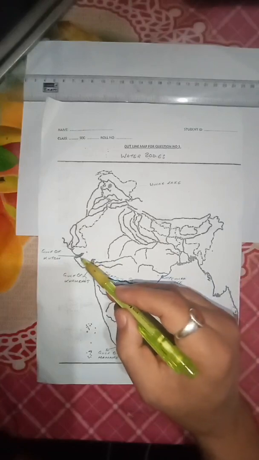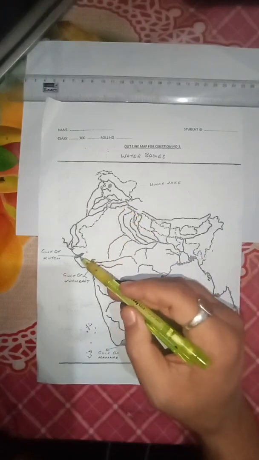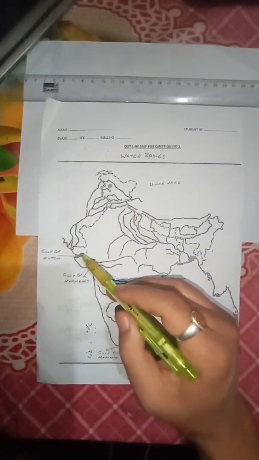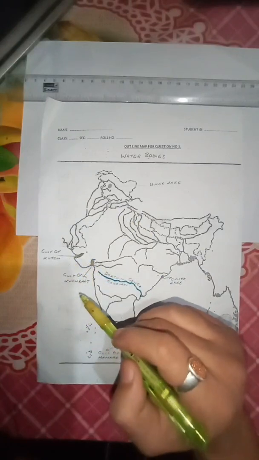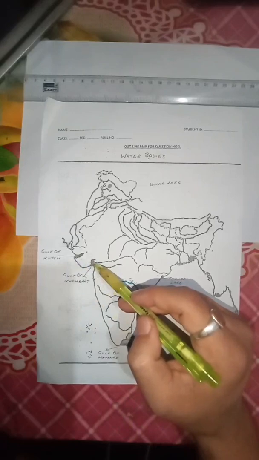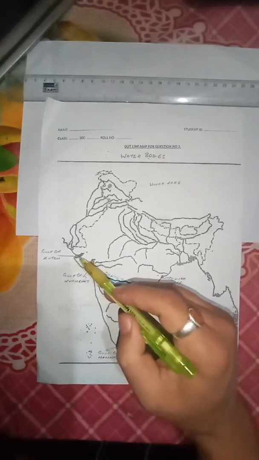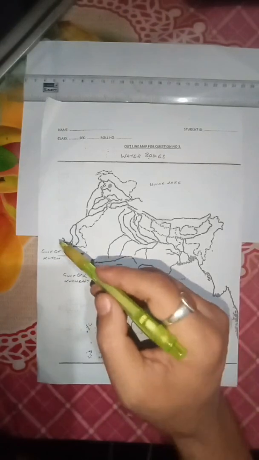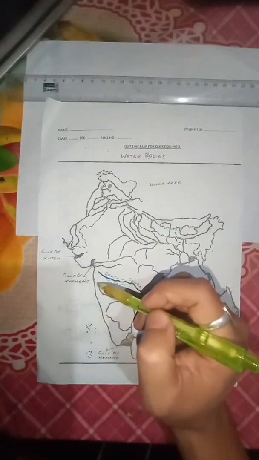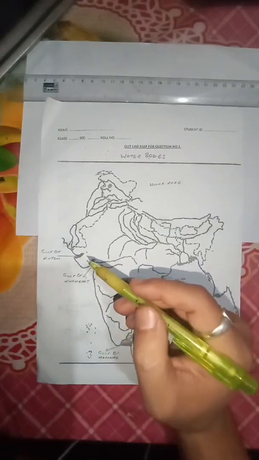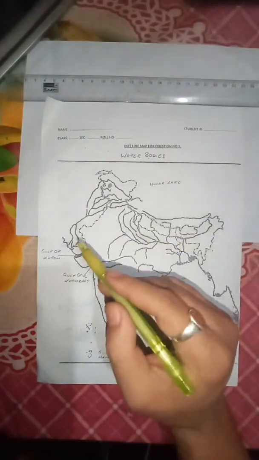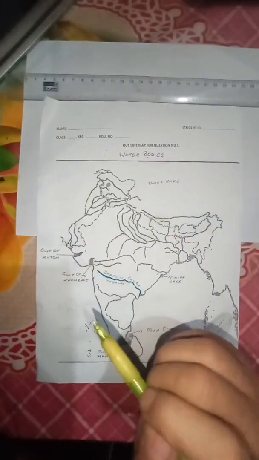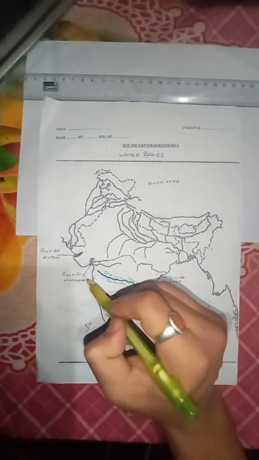If you come to the west side, at this point I have marked Gulf of Kutch, and here I have marked Gulf of Khambat at the mouth. How to remember Gulf of Kutch and Khambat and not mix them up is by the phrase "Kuch to kar Khambhat". So Gulf of Kutch and Gulf of Khambat.